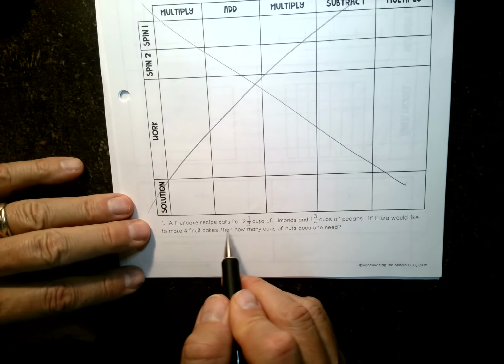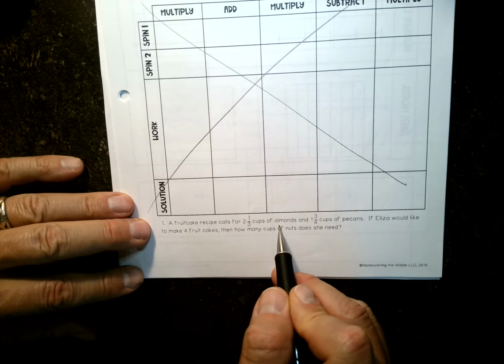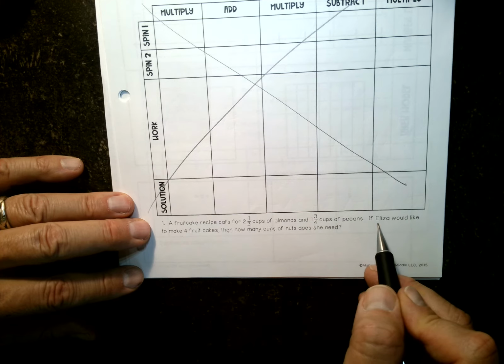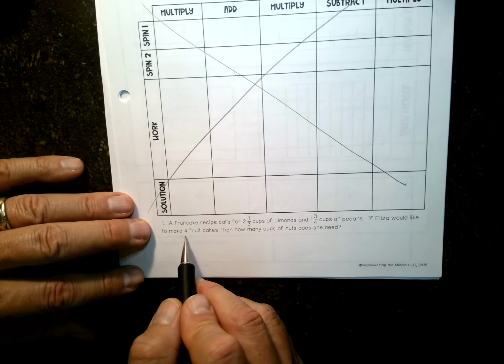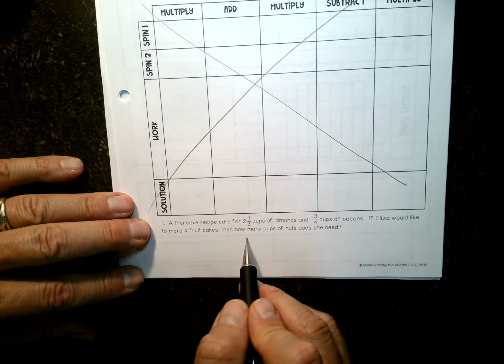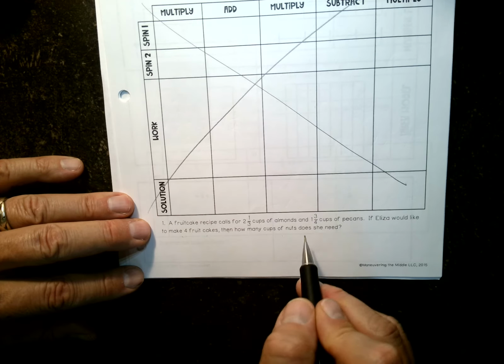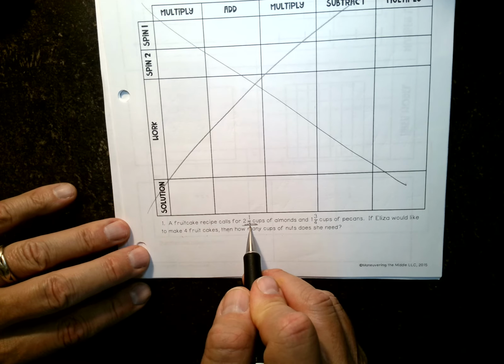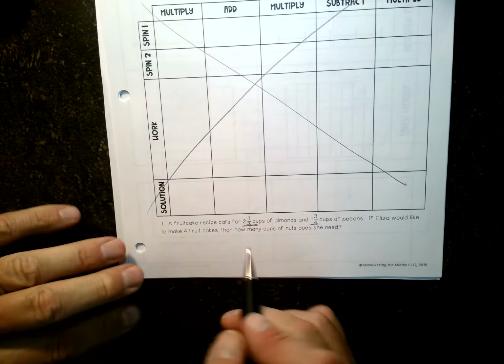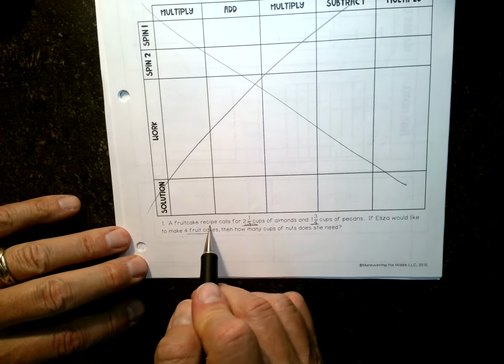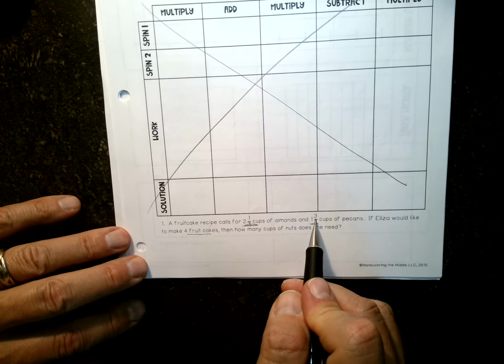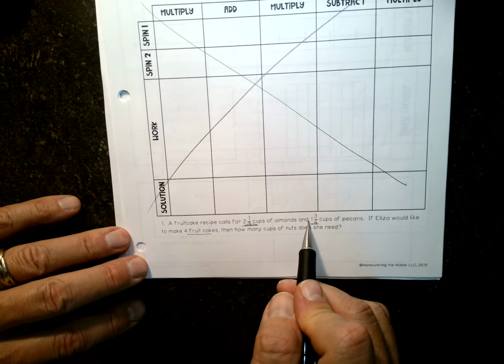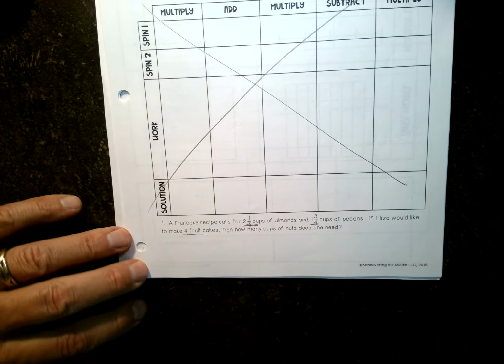A fruitcake recipe calls for 2 1/3 cups of almonds and 1 3/4 cups of pecans. If Eliza would like to make 4 fruitcakes, then how many cups of nuts does she need? Okay, so here's the almonds. You have 2 1/3 cups of almonds, and you have 1 3/4 cups of pecans, right? And we want to make this. So this is what it calls for for one recipe, for one fruit cake. We want to make four of them.